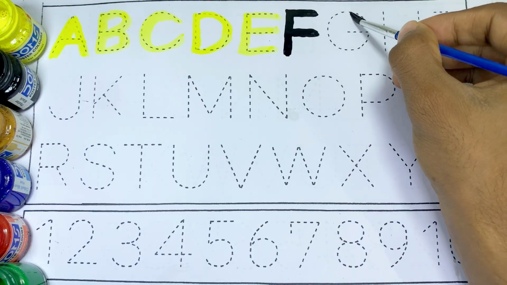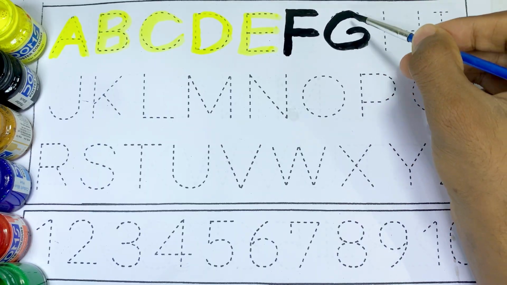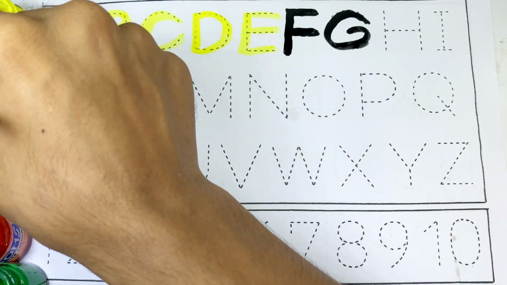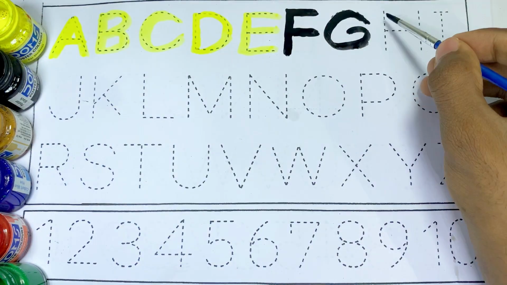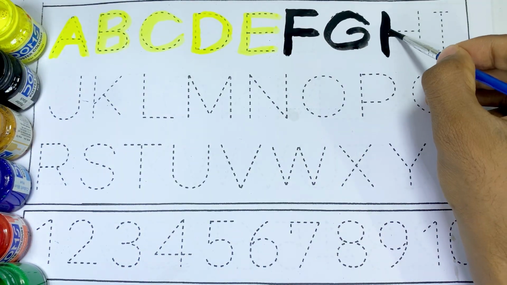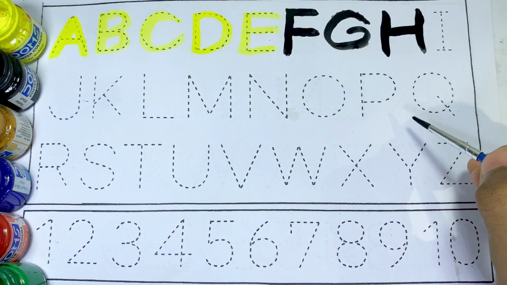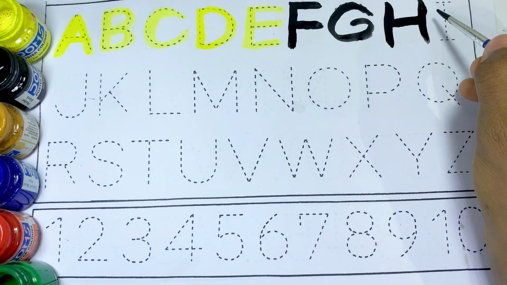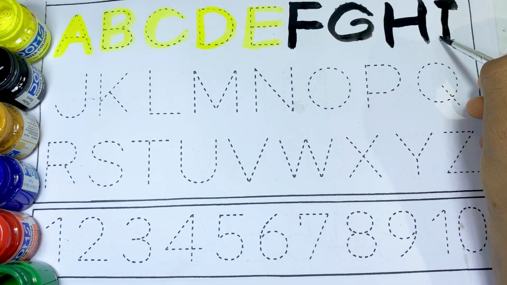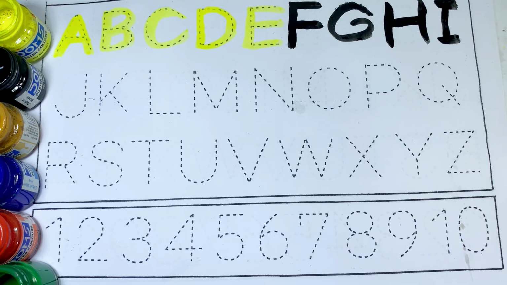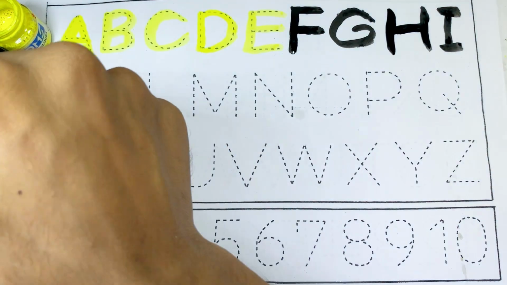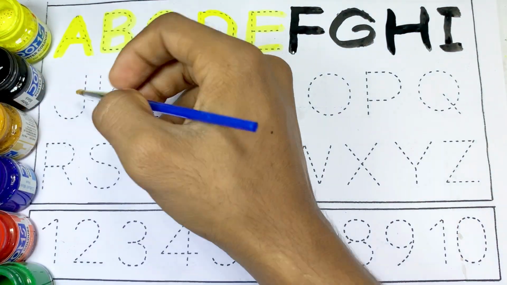F for fish. G for God. H for helicopter. I for ice cream. Now you draw J and use yellow ochre color.